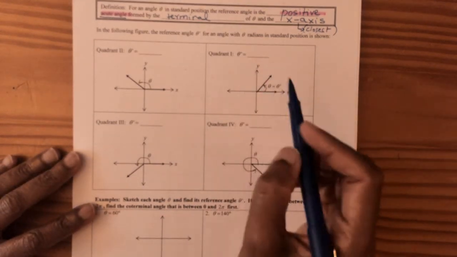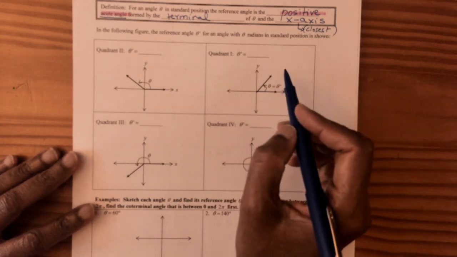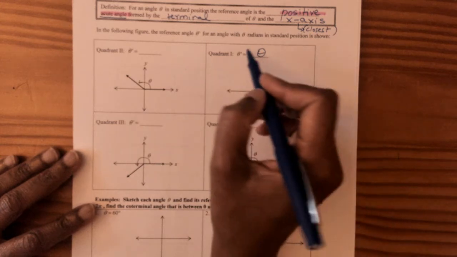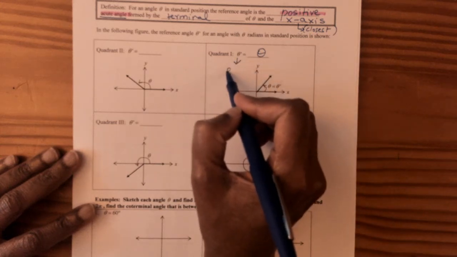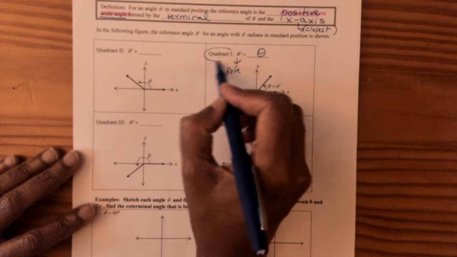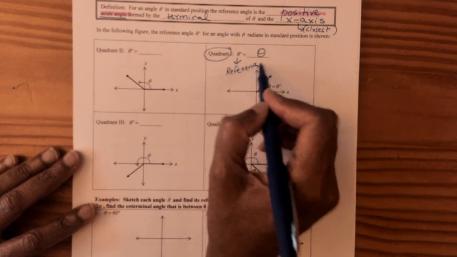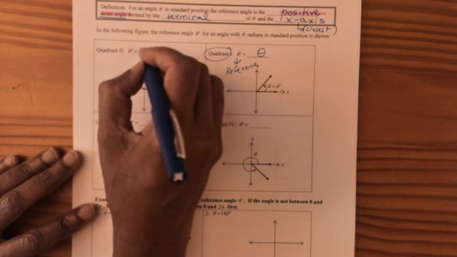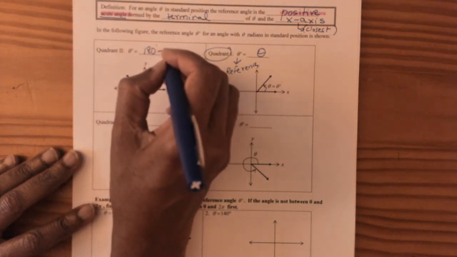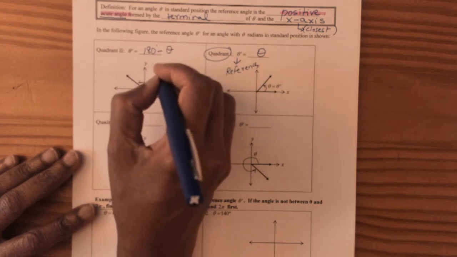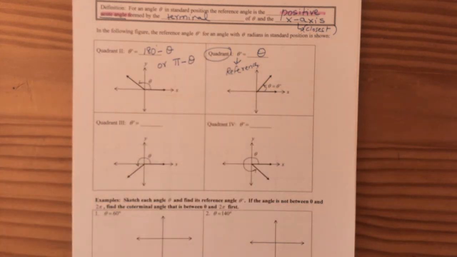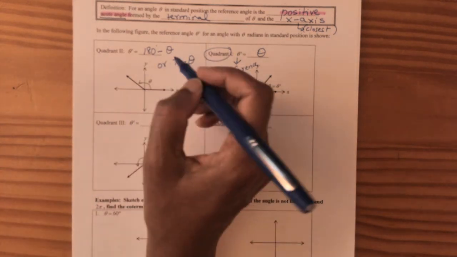So for example, in quadrant 1, theta is basically going to be just theta. Because like I said, this is 50 degrees, this is theta, and we're talking about the reference angle. So in quadrant 1, the reference angle is just theta. But in quadrant 2, like we said, 150 degrees, you're subtracting from 180, so it's going to be 180 degrees minus theta. Or remember, if you're talking in terms of pi, it is pi minus theta.